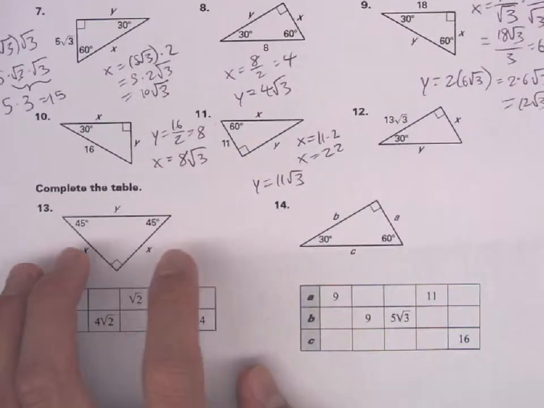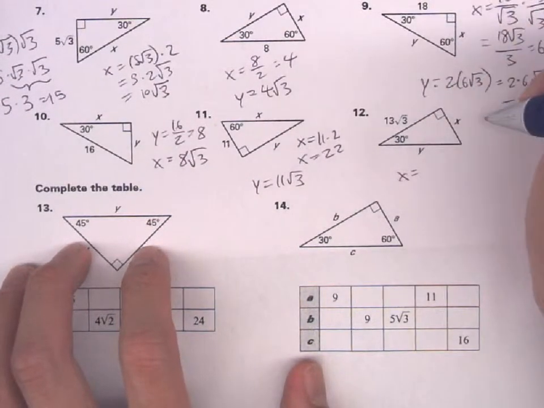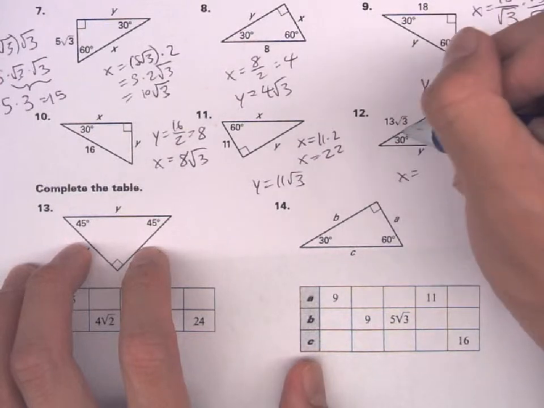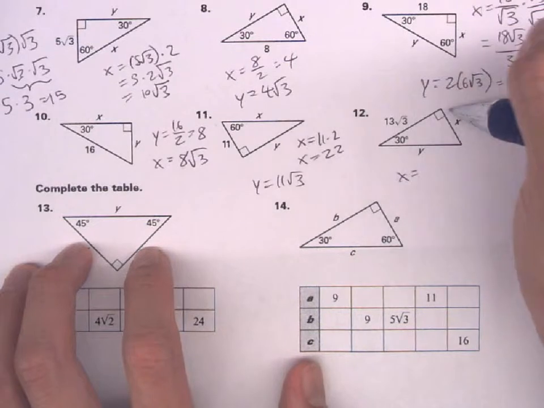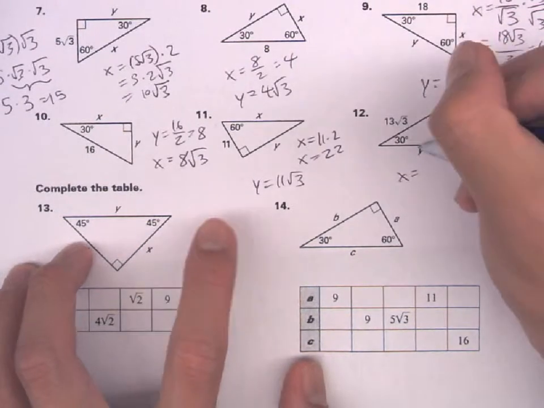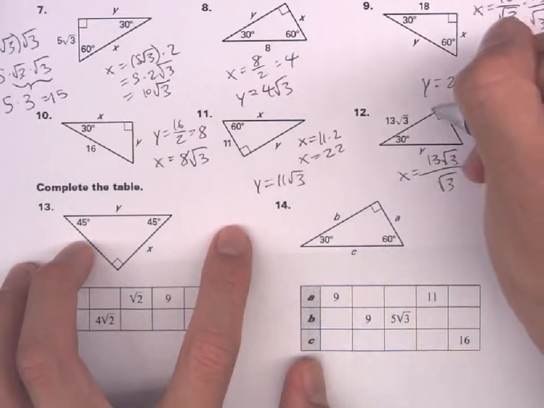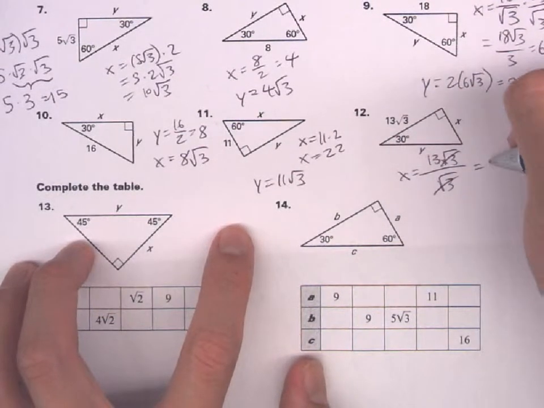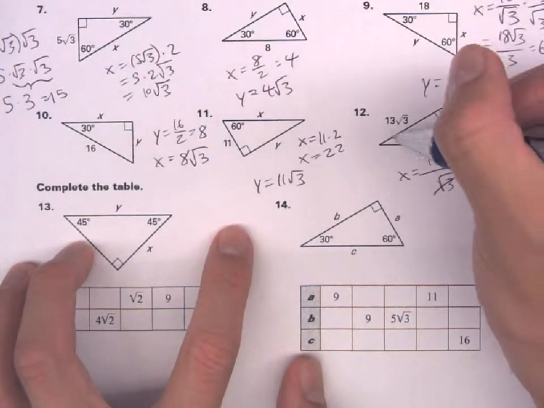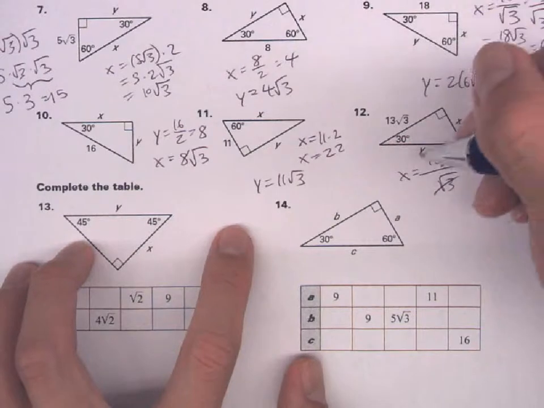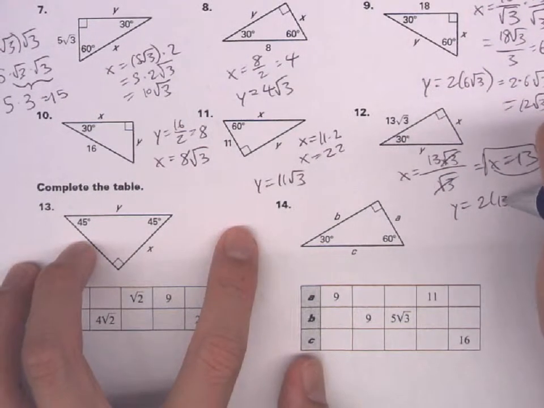Okay, number 12. I want to solve for x. What I see is that the short leg is square root of 3 times shorter than the long leg. Since the long leg is square root of 3 times as long as the short leg, we're going to divide. So x equals 13 root 3 divided by root 3. That cancels out, so x equals 13. Now we want to solve for the hypotenuse. It's going to be twice as long as the short leg. So y is basically 2 times 13, so that's 26.